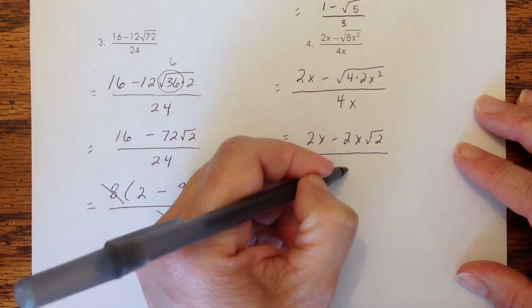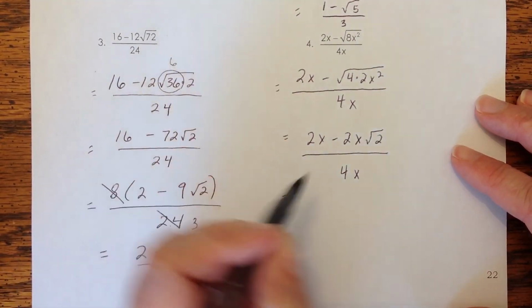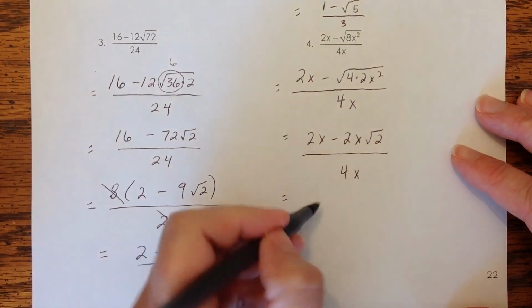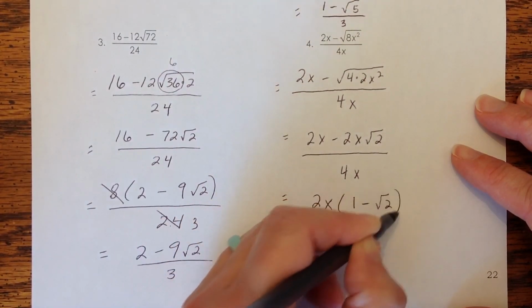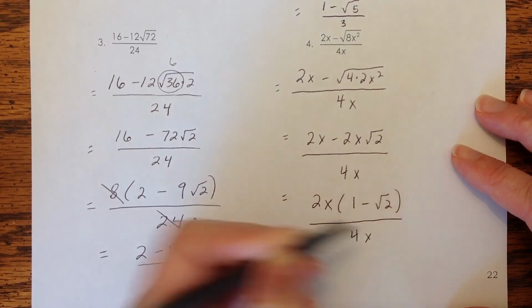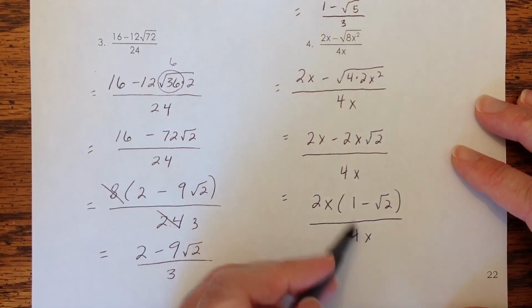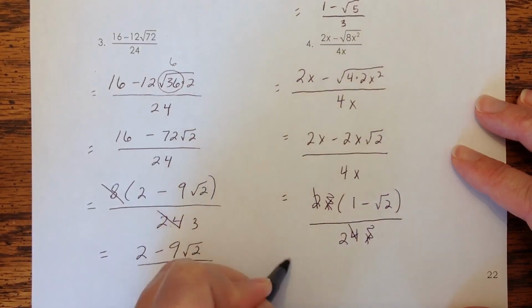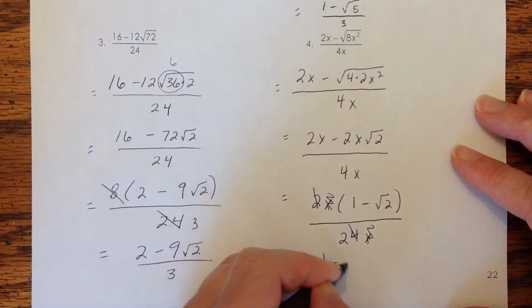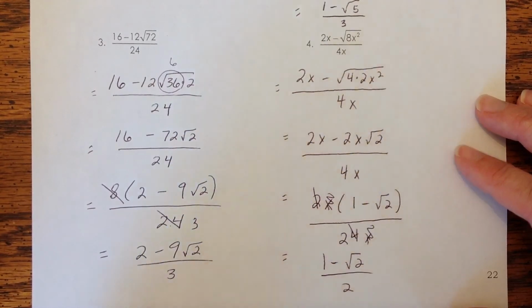All over 4x. So now what do they share? They share 2x. So I'm going to take out 2x and get 1 minus the square root of 2 over 4x. So 2x over 4x reduces. In fact, the x's go away, and 2 makes this drop to 2. So my answer is 1 minus the square root of 2 over 2.